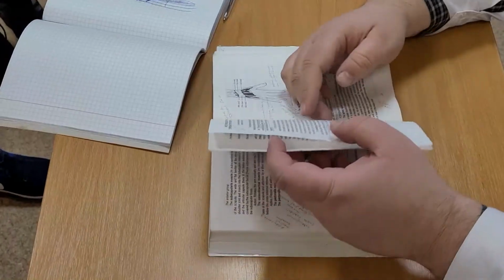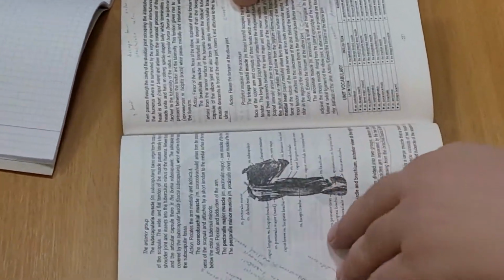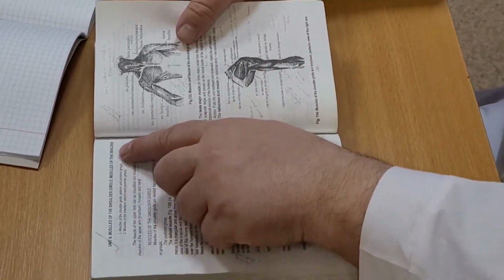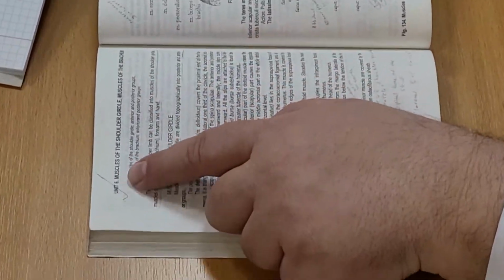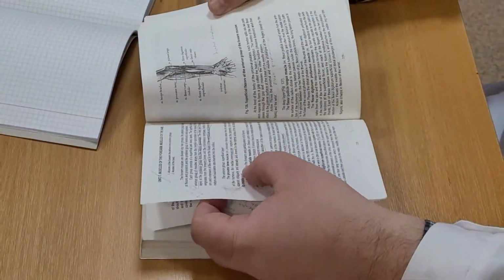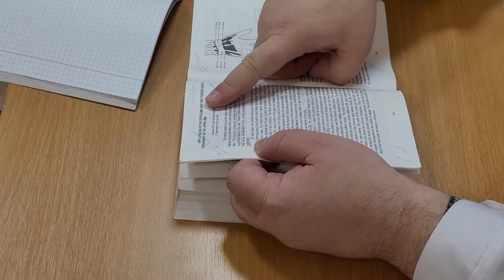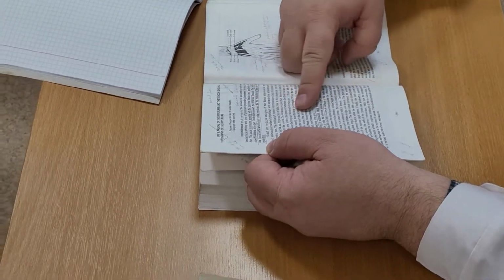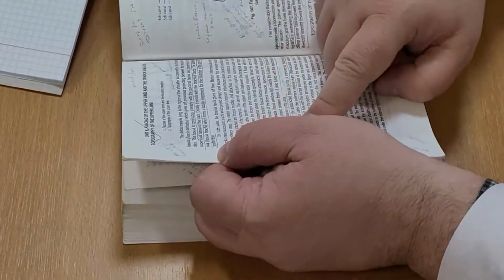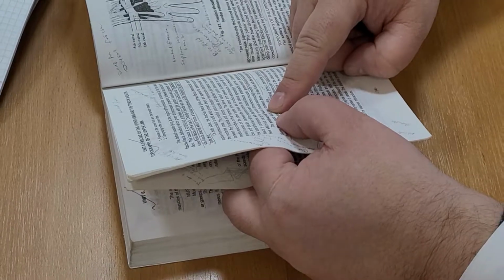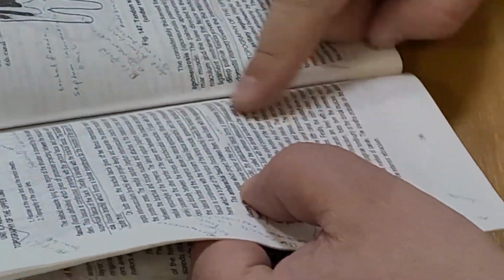Okay, you read muscles of the shoulder girdle and muscles of the arm. Then, it is not necessary to read muscles of the forearm and hand, but in the topic, in the beginning, deltoid fascia, brachial fascia, only 2 paragraphs, till antebrachial fascia; not necessary to read this information.